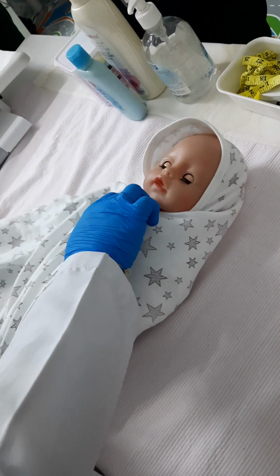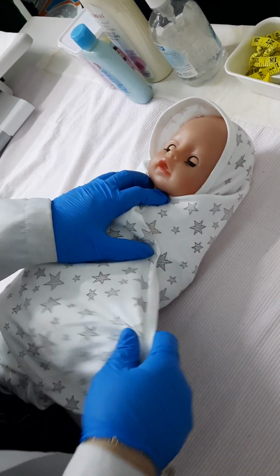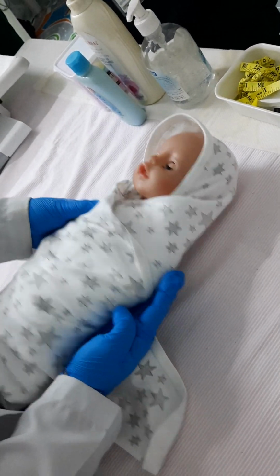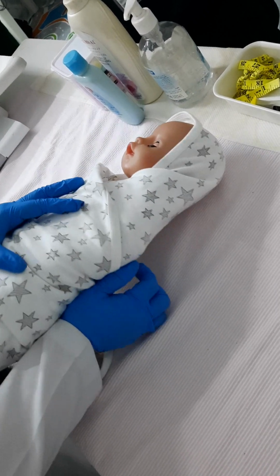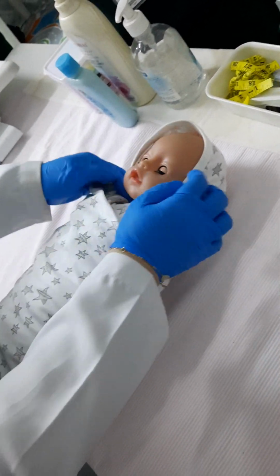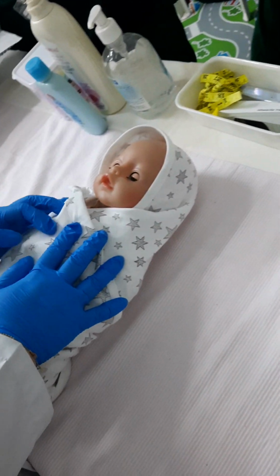But if you notice here, usually they do it very tight. Meron pang kung ano-anong tali. So this is your swaddling without cup. Okay? That is swaddling without cup.